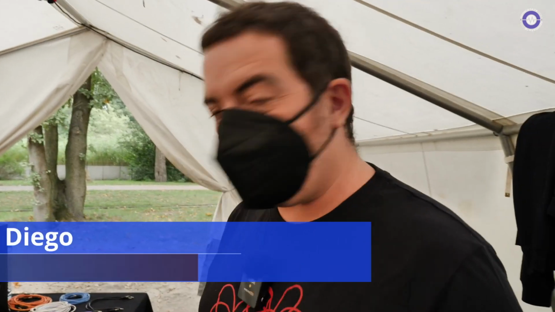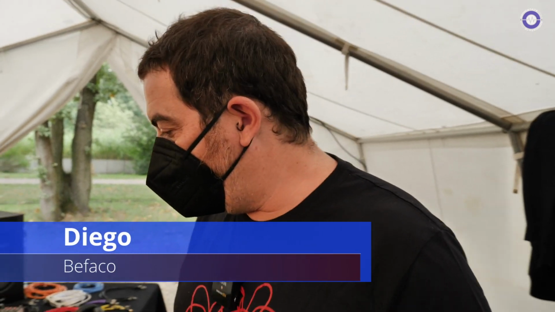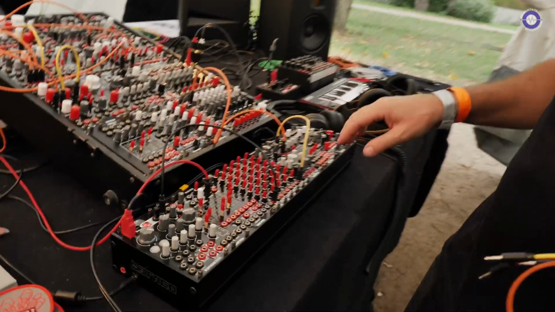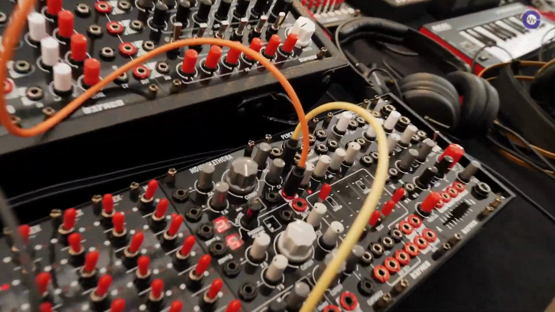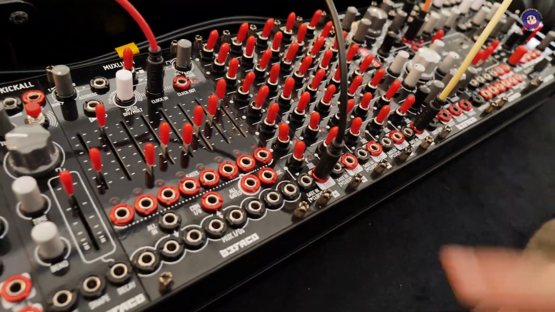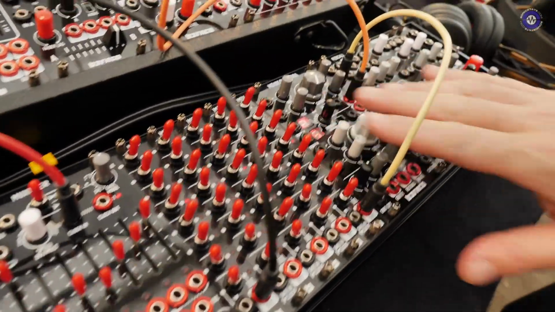Hi, here Befaco introducing our new two modules. One is a noise generator and the other is a gate expansion for our Muxlicer. The first one is the Noise Plethora.